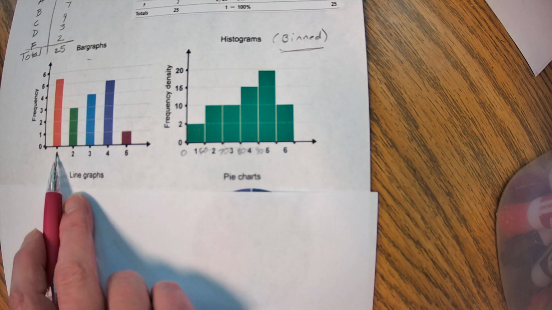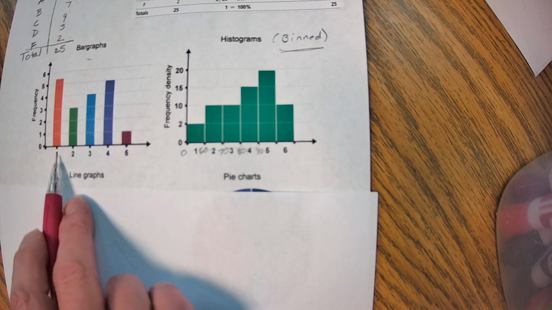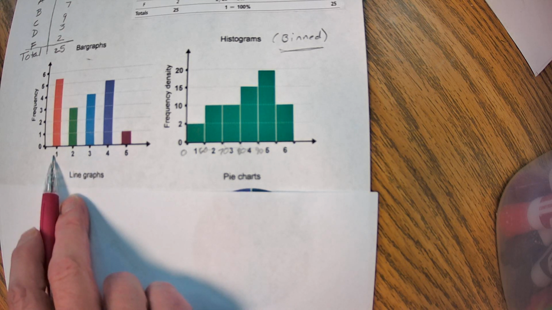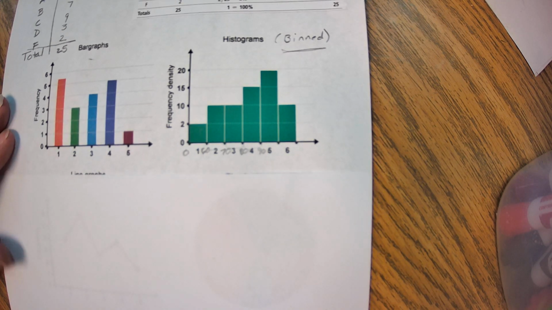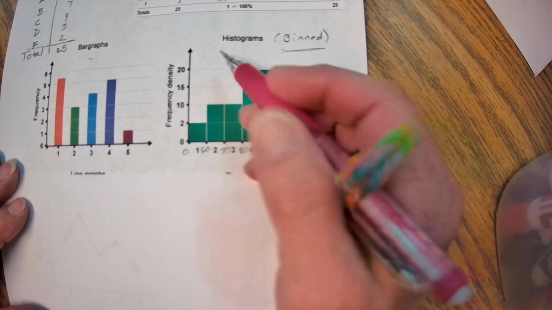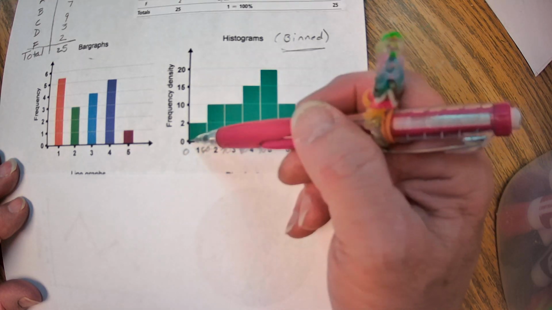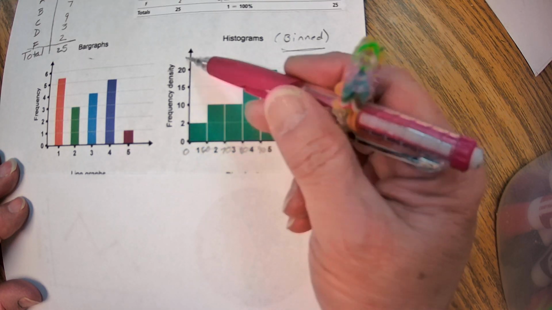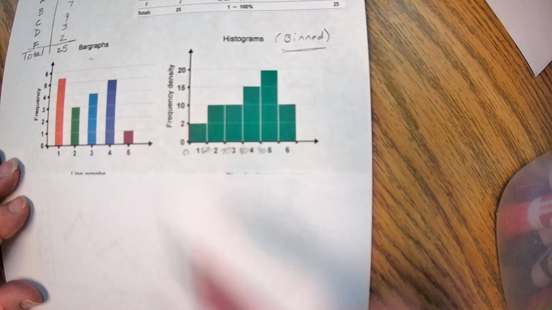Where these are just things that we're counting. You know, how many of these, how many of these, how many of these, and on and on. So that's the main difference between a bar graph and a histogram. Notice, I'm not really sure I like this scale because it's not consistent. This one is, it goes up by ones.